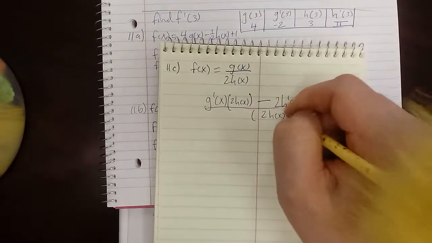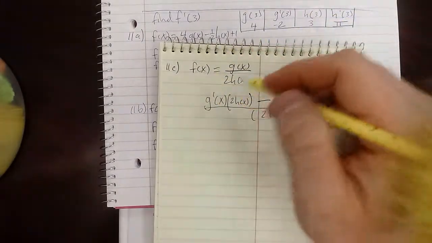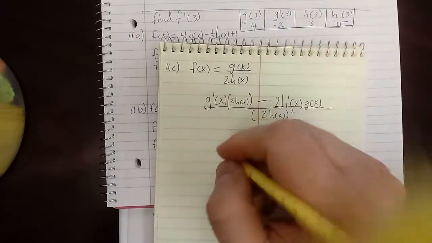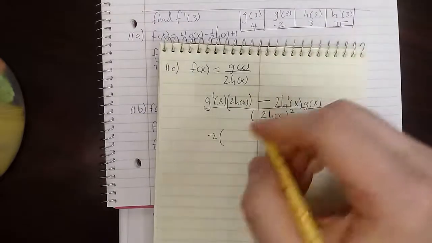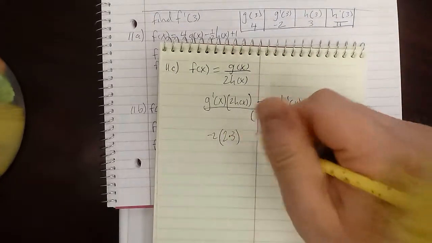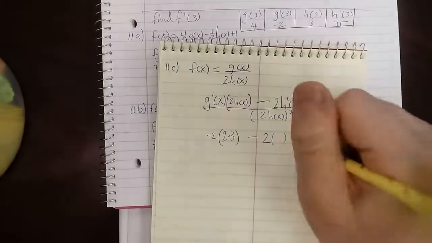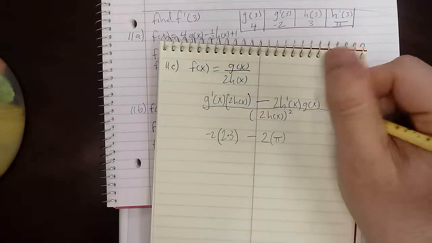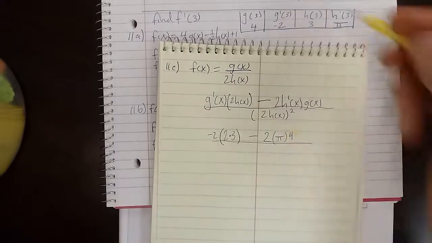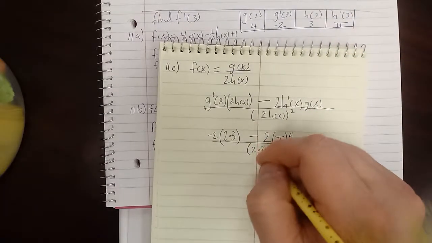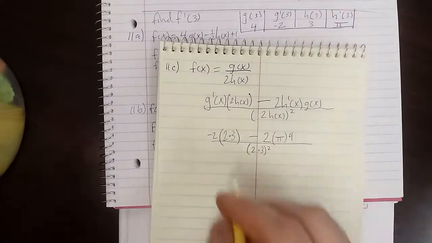And hey, we just go to our table. We're doing it when x is equal to 3. So g prime of 3 is negative 2. 2h of x. So that's 2 times 3. Minus 2. H prime of 3 is pi. G of 3 is 4. All over 2 times h of 3, so 2 times 3 squared. Follow the order of operations and we win. I mean, you could just leave it there and you'd be right, but I'm just gonna keep going.